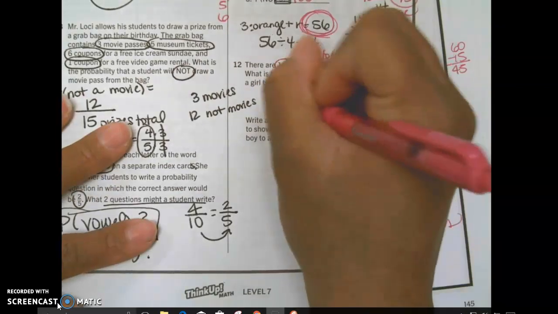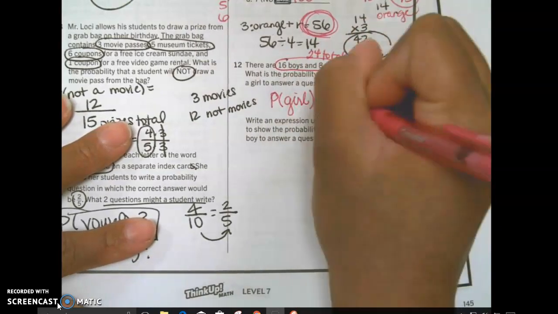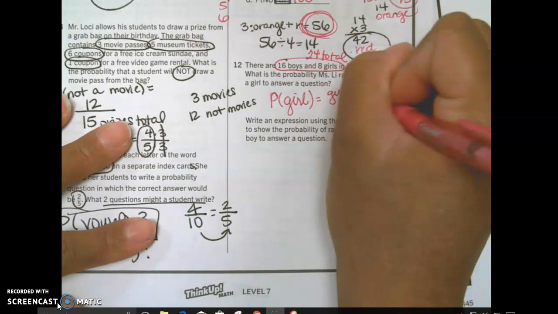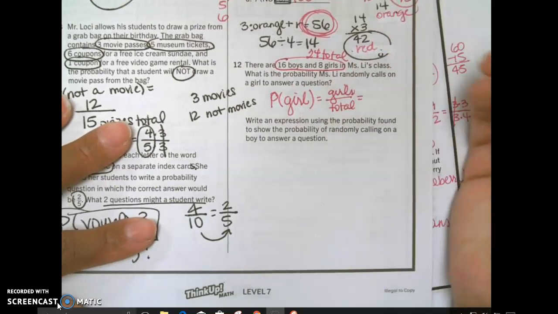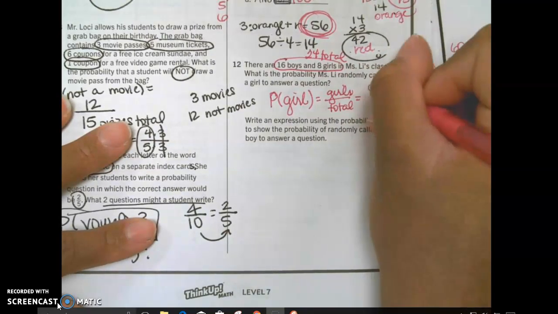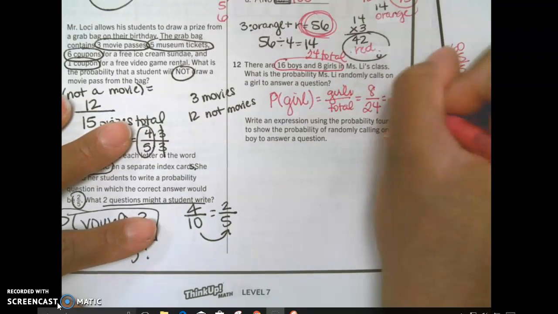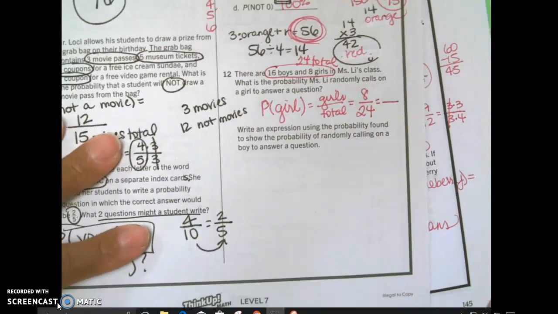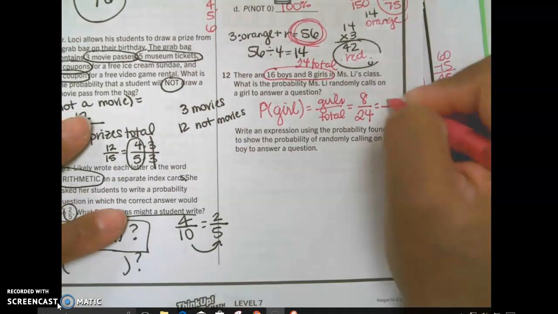So the probability of a girl is girls out of total. How many girls are there? And what's my total? And then how can I simplify 8 and 24? By 8, what do I get? A third.